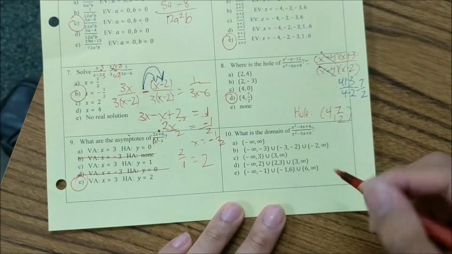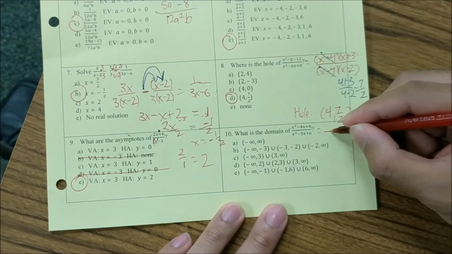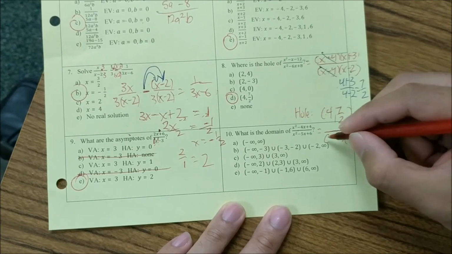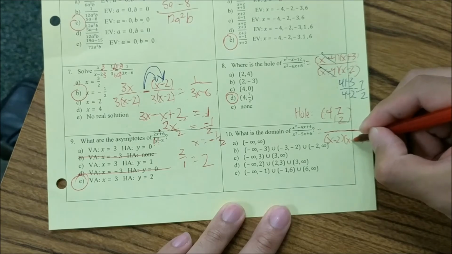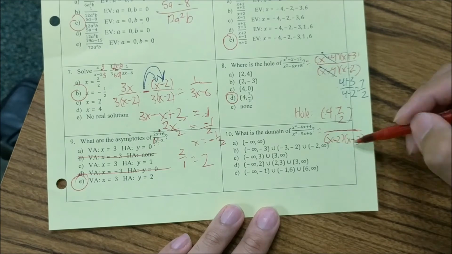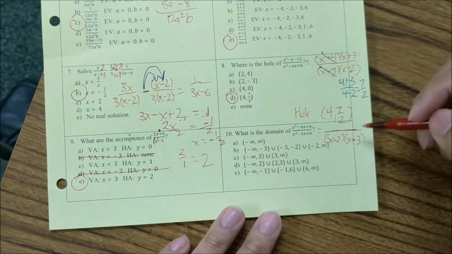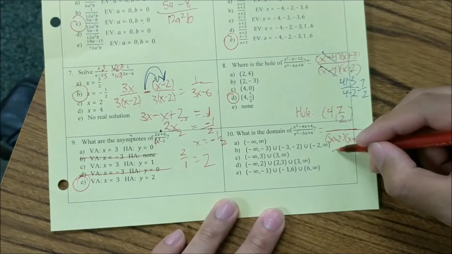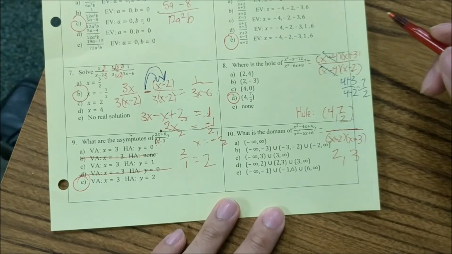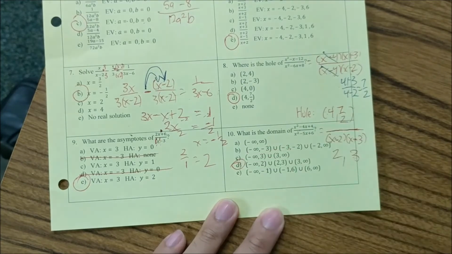All right, what is the domain? So domain, what x values are allowed. The only reason an x value would not be allowed is if it turns the denominator into 0. So x - 2, x - 3. Okay, so it actually doesn't matter what the numerator is. It doesn't matter if these turn into holes or vertical asymptotes, because either way, it means those x values are not in the domain. So when x is 2, the denominator is 0, and when x is 3. So the domain gets split up at these two numbers, meaning this is the domain.